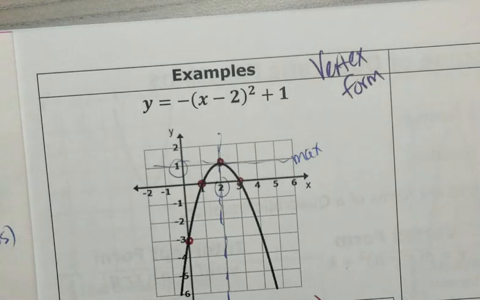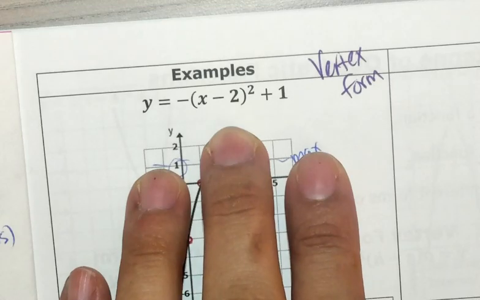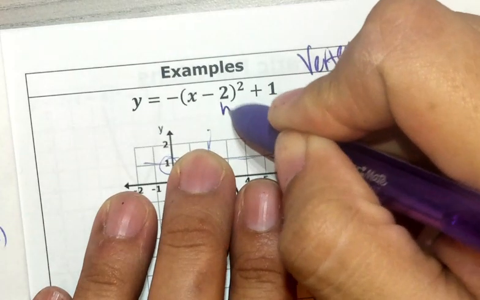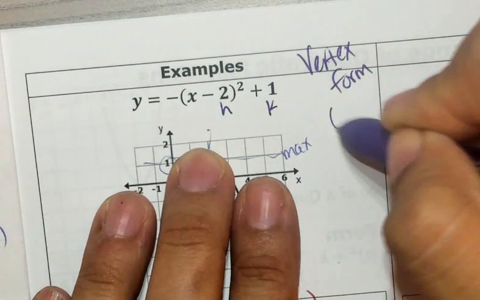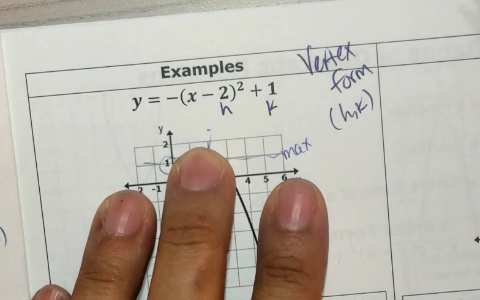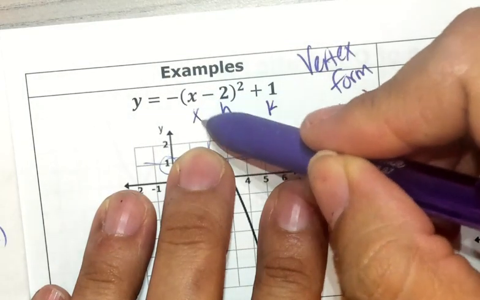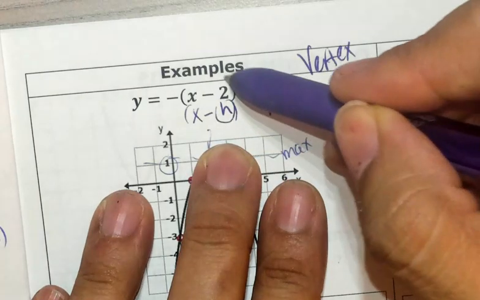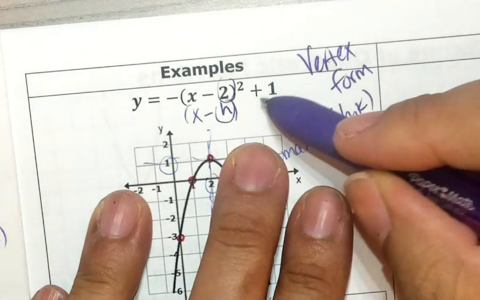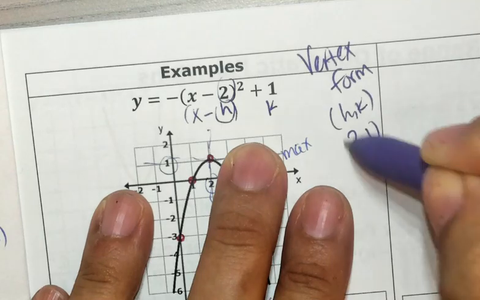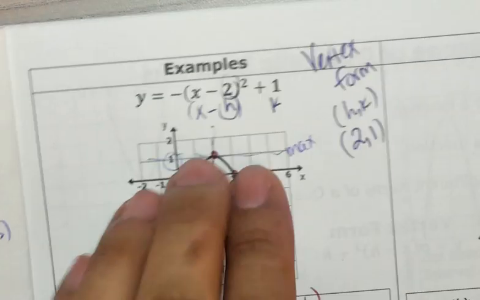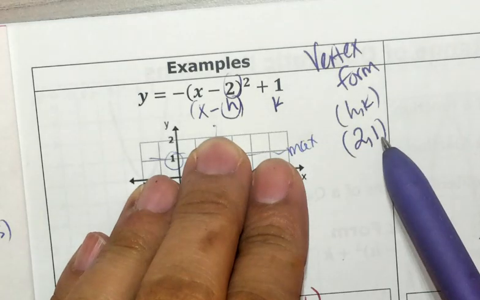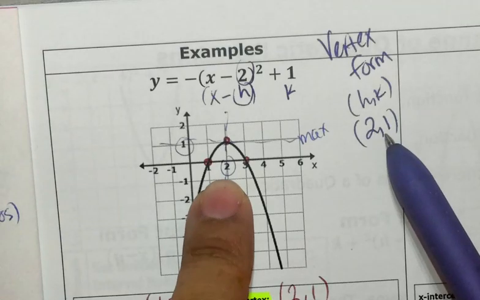This right here is written in the form of vertex form, which means that just by looking at the equation and ignoring the graph, we could find the h and k value needed for the vertex. It has to follow x minus h though, and it does. So that means your h value is a 2, and then your k is a 1. So notice that without looking at the graph, you could identify the vertex to be 2, 1, and it matches.